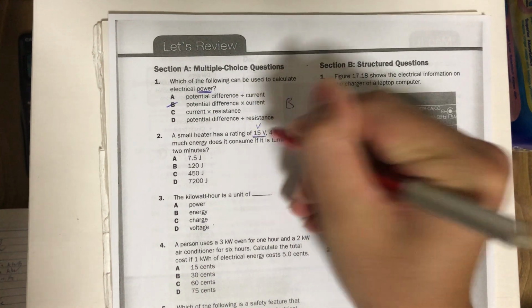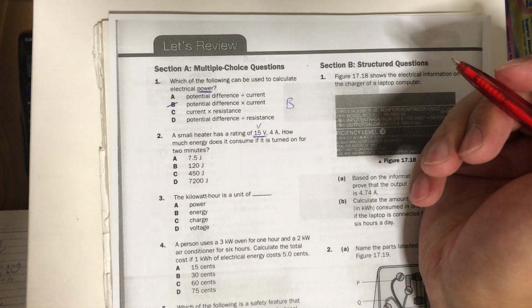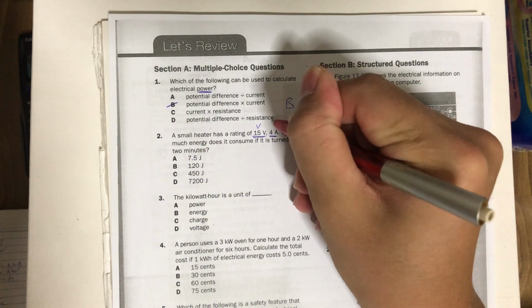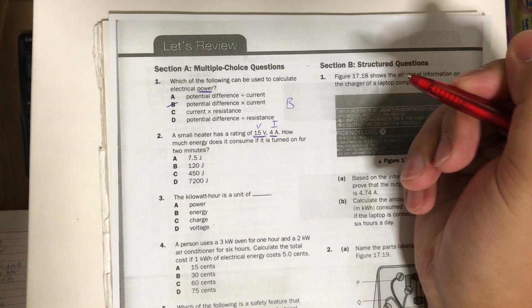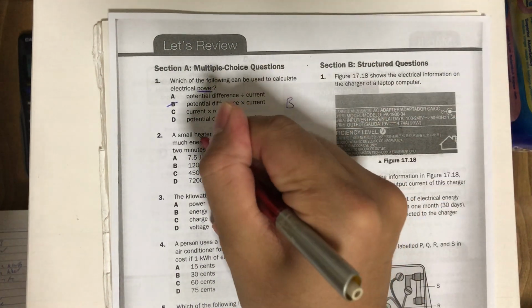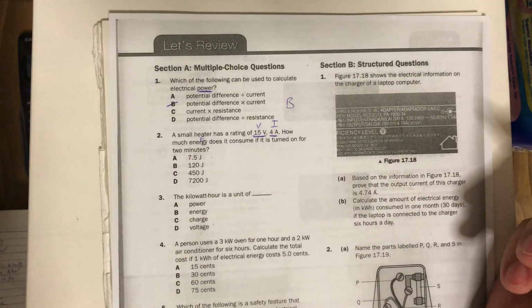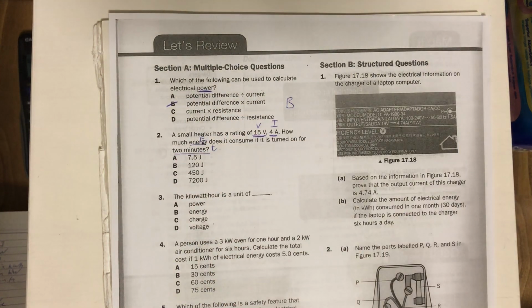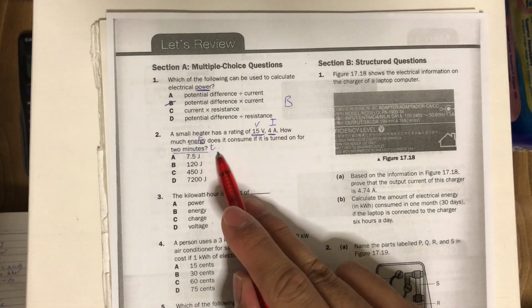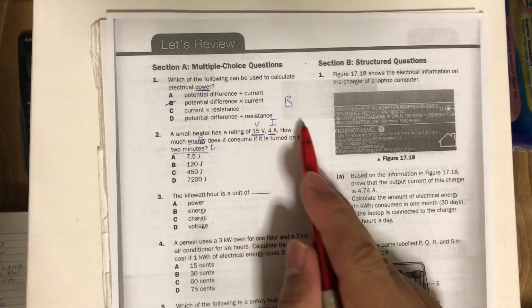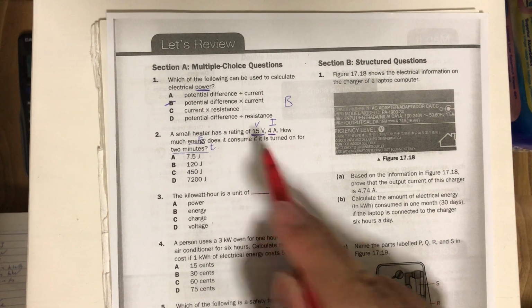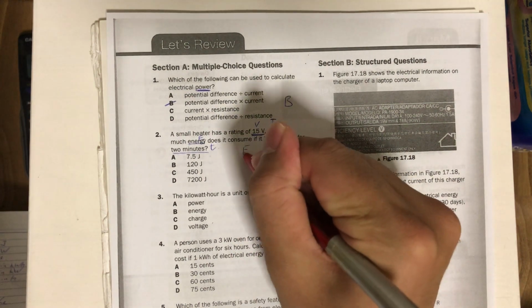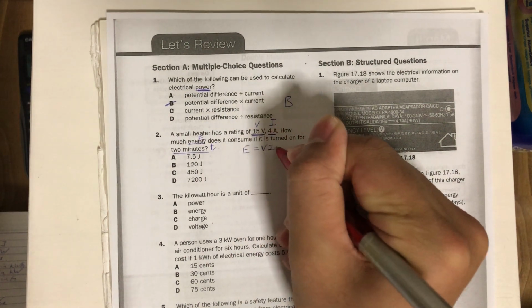So 15 volts is V, because we are talking about potential difference here. 4 amperes is current, I. How much energy? Talking about E. And time, 2 minutes, T. V, I, E, T. Does this remind you of any formula? That's right. We are talking about E equals to VIT.